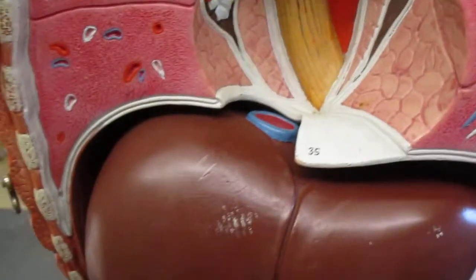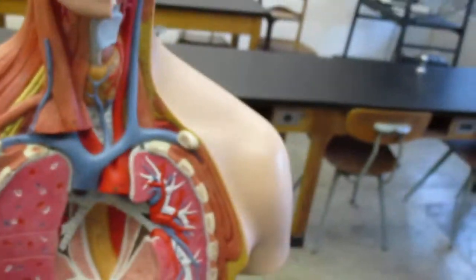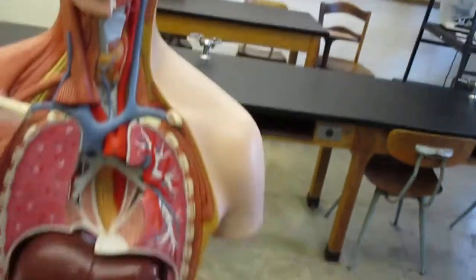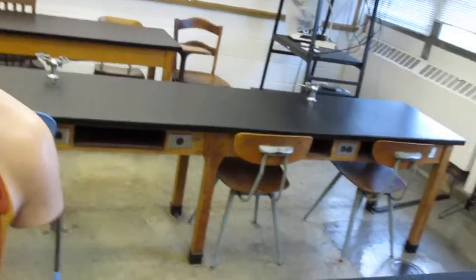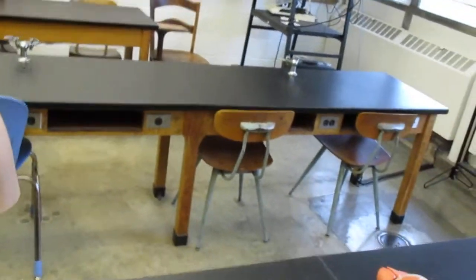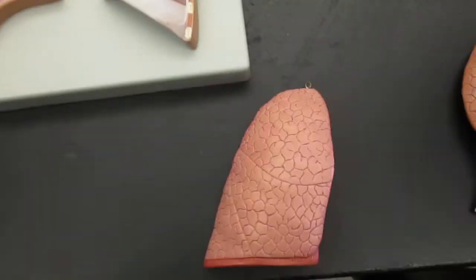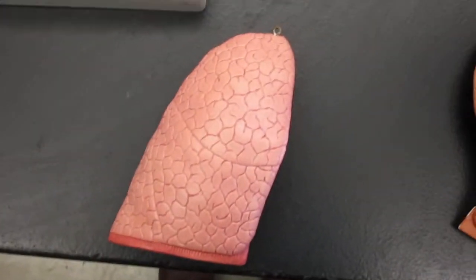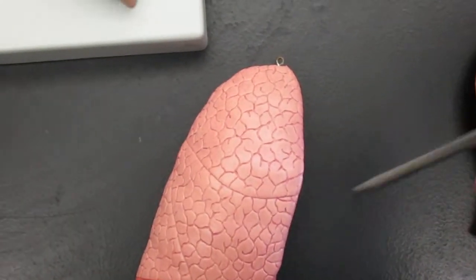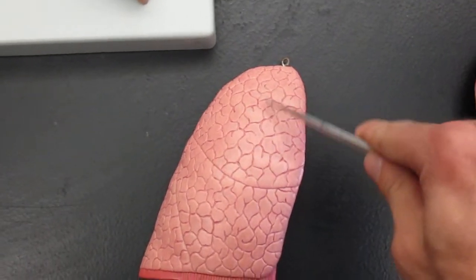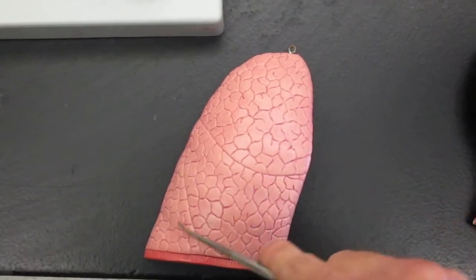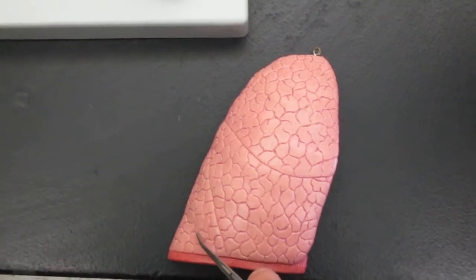Now, if you look at the lungs, let me get these lungs out here. Let me set them on the table here. So, if you look right here, okay, you can see that. So we have the superior, middle, and inferior lobe on your right side.